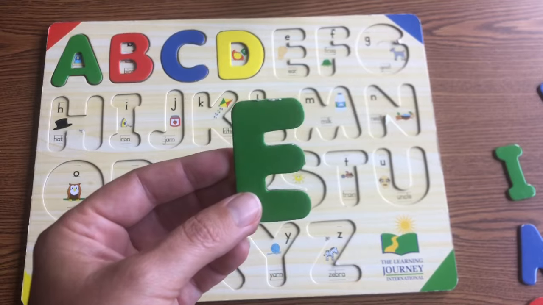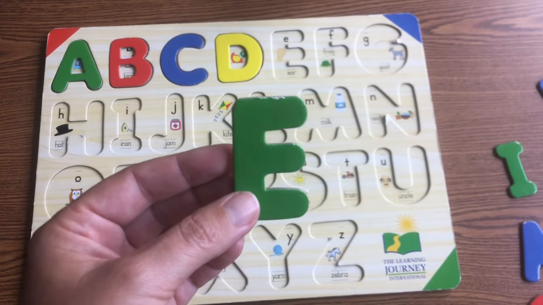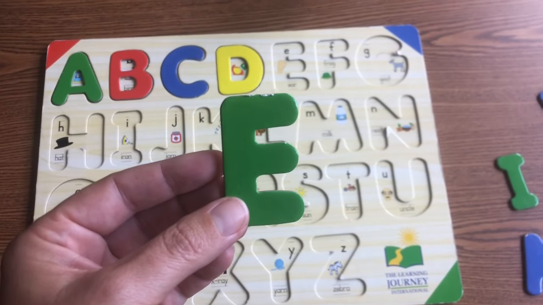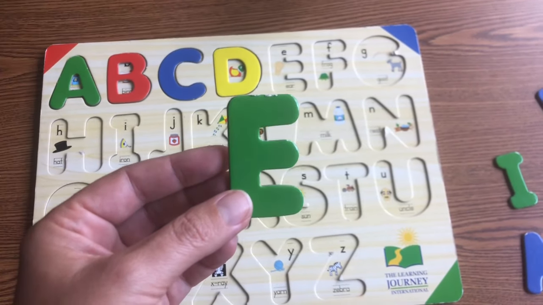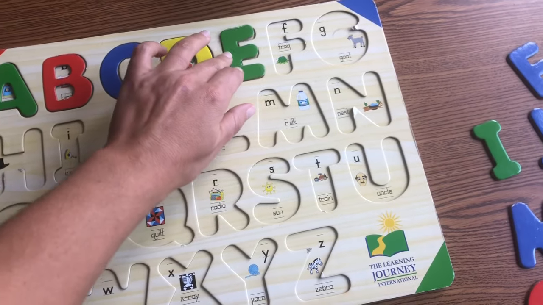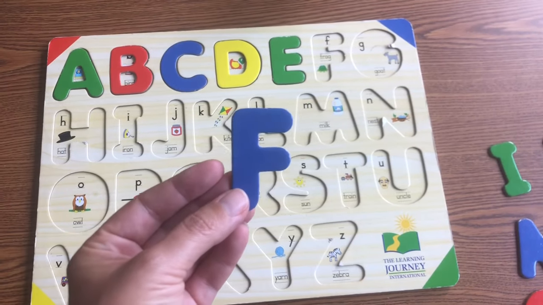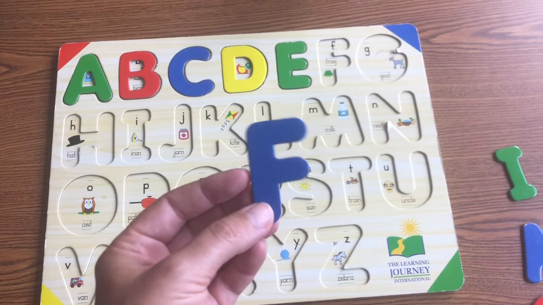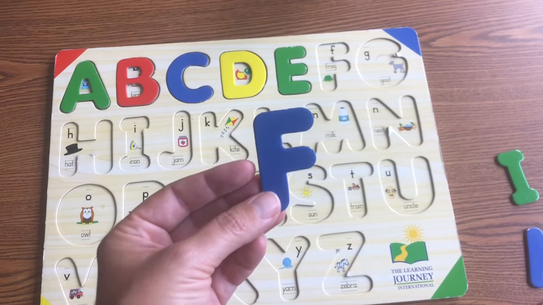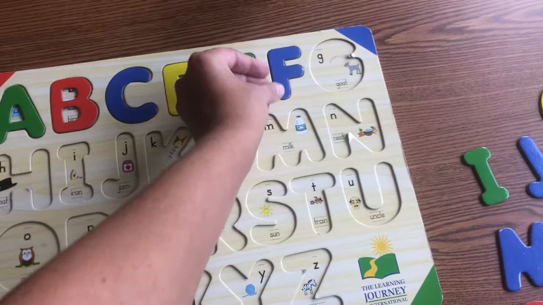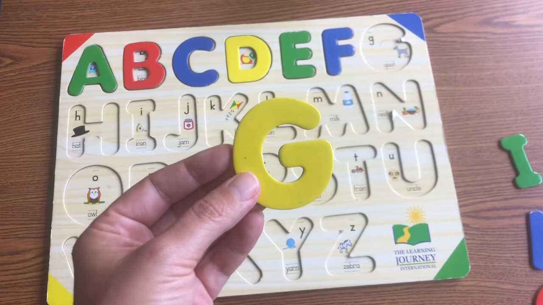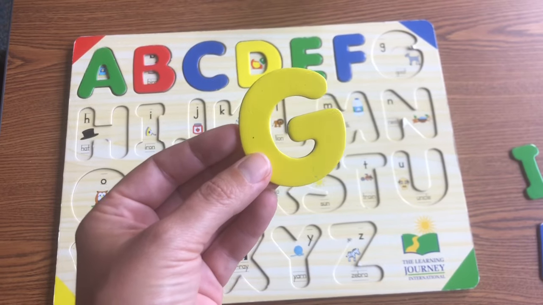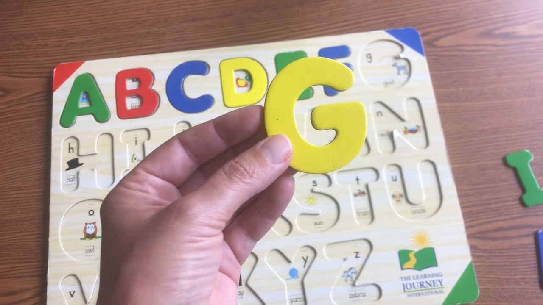E. E says eh. E says eh, eh, eh. And sometimes E says E, like in the word ear. F. F says f. F says f, f, f, like the word frog. G. G says g. G says g, g, g, like in the word goat.